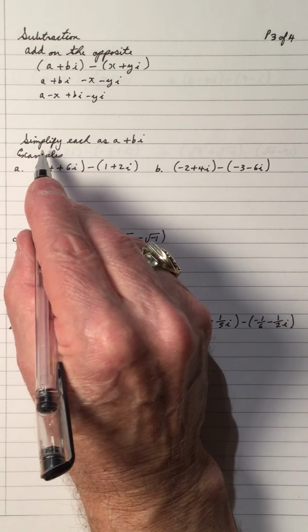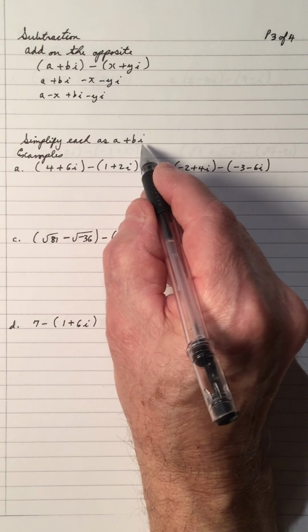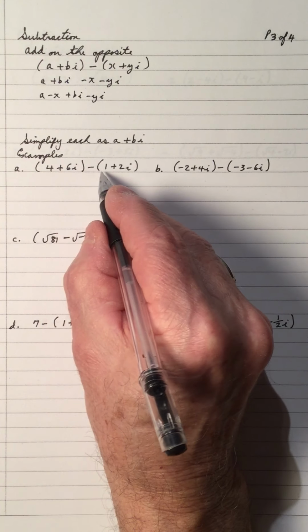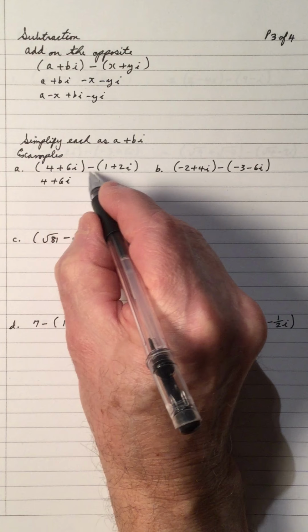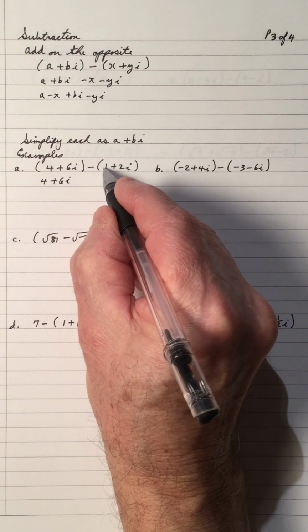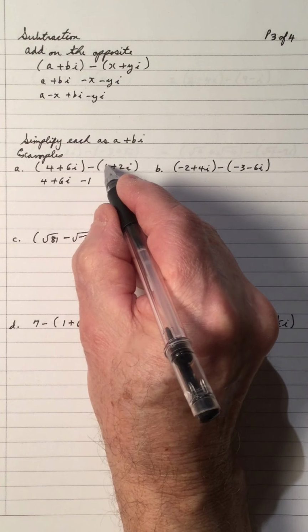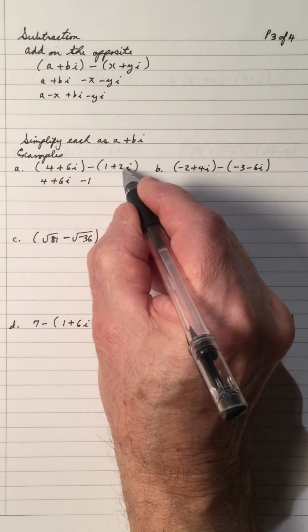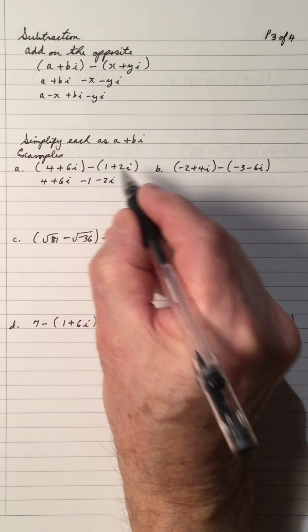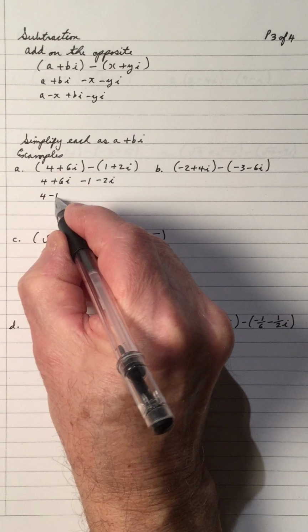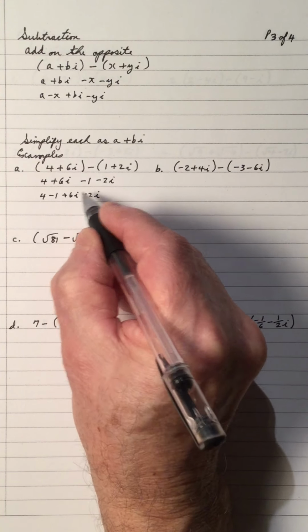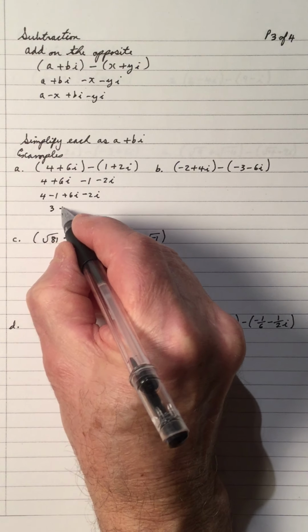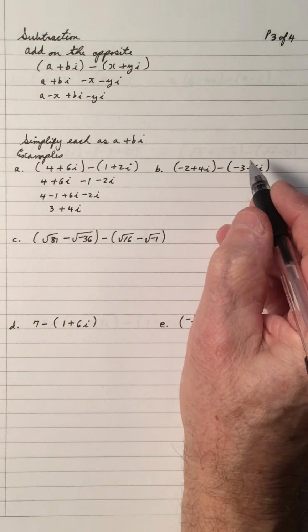And now let's obey that. Let's simplify each as a plus bi. So when we subtract, we add on the opposites. So 4 plus 6i. Subtract, you make the plus 1 and minus 1, and add 2i and negative 2i. We group the real terms and we group the imaginaries. And that gives me 3 plus 4i.